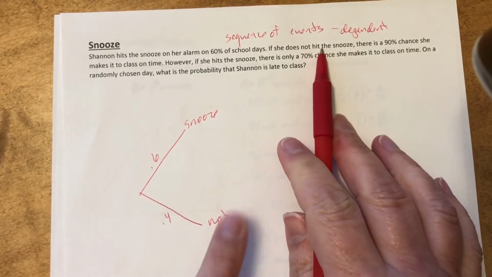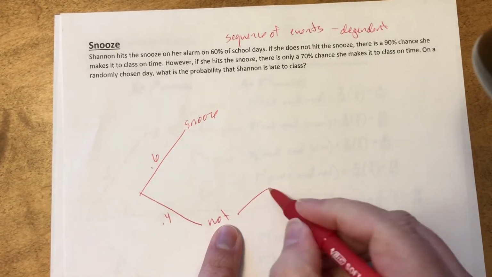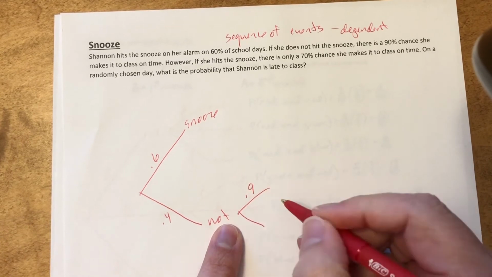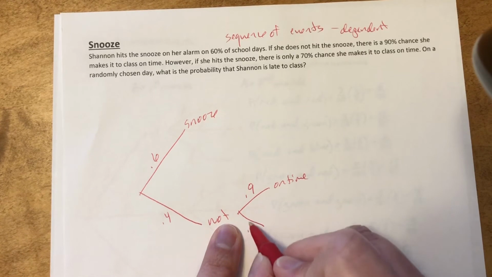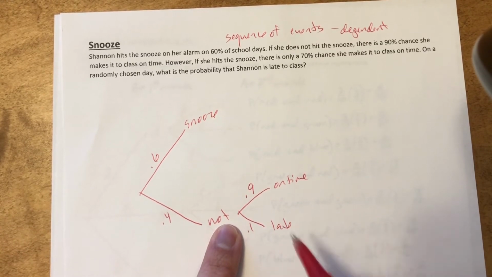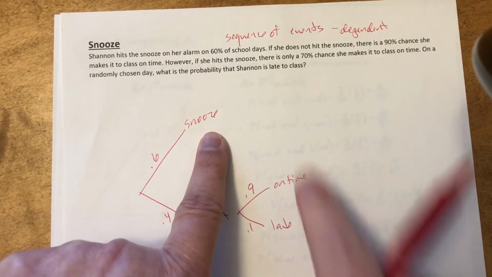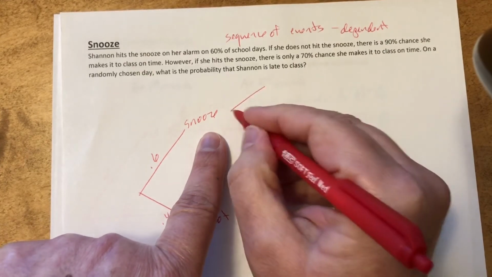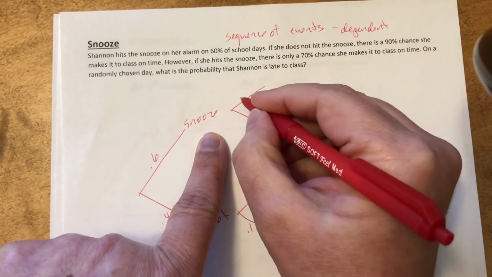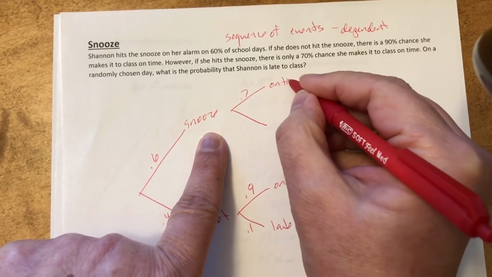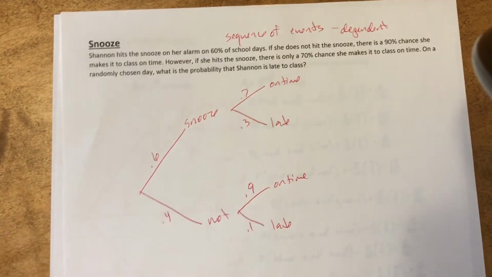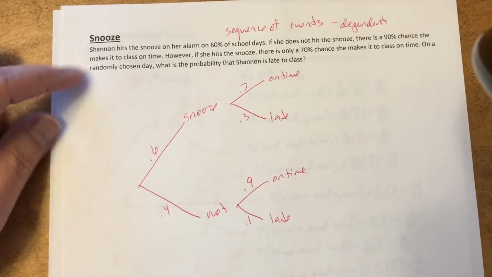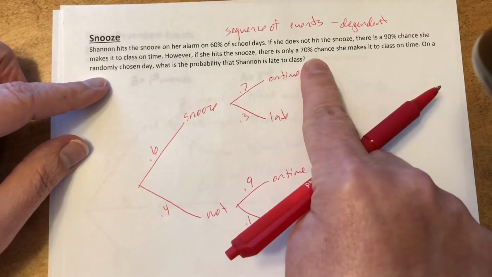If she does not hit the snooze, there is a 90% chance that she'll make it to class on time, which means there's a 10% chance she'll be late. Now, if she hits the snooze, there's only a 70% chance she makes it to class on time, which means there's a 30% chance she is late. On a randomly chosen day, what is the probability that Shannon is late to class?